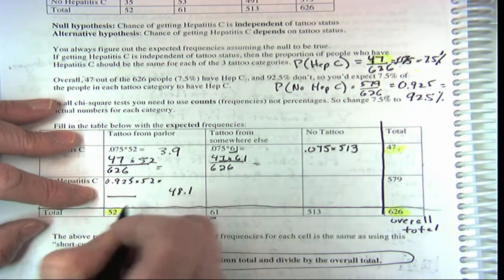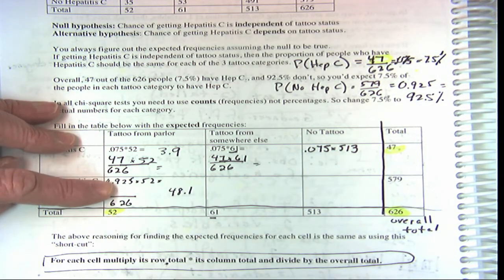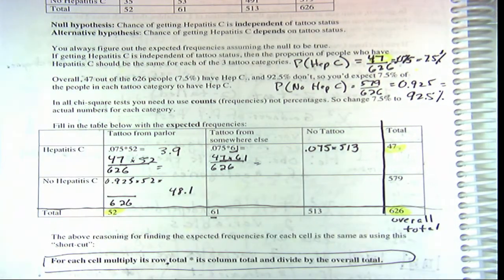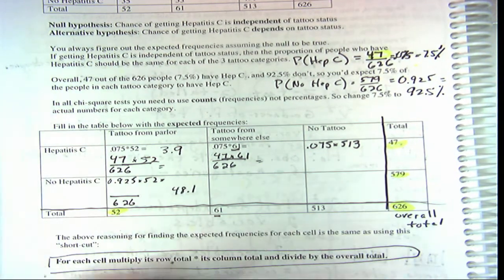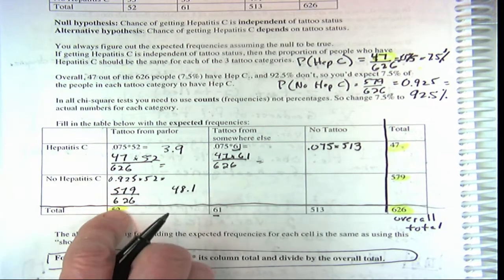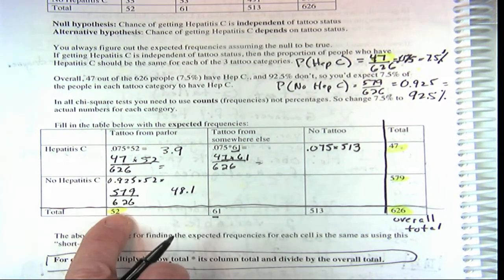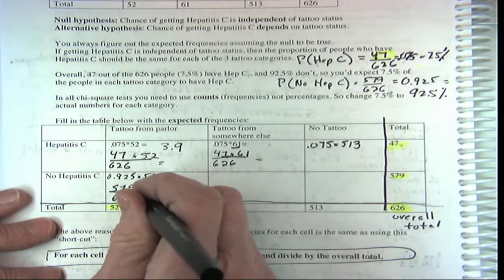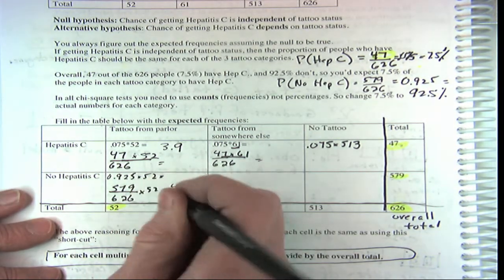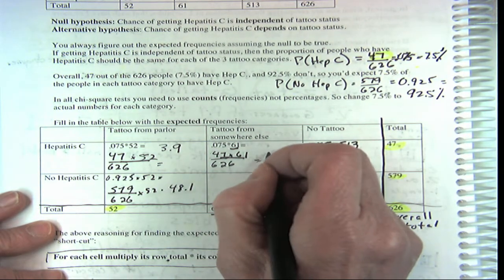So here, all of them are over 626, but now you have the 92.5, so it's column total, it's row total. That right there is the 92.5%, and now you're multiplying it by its column total. So that's another way to do it. All right, and this was 4.6.